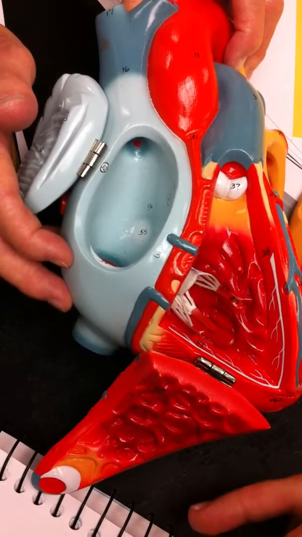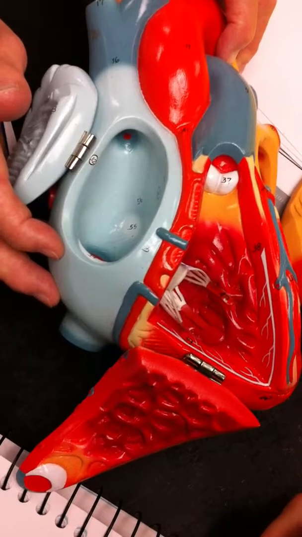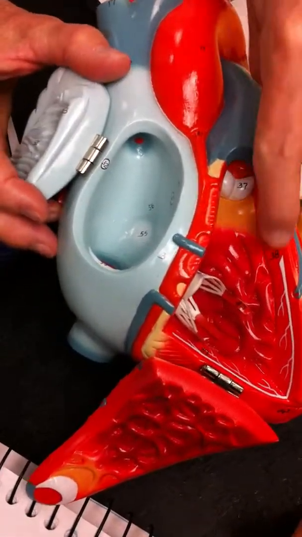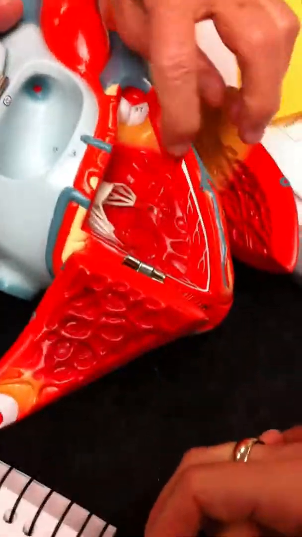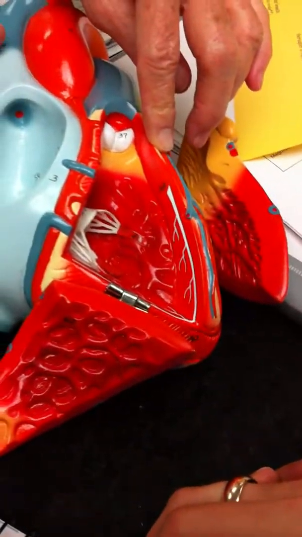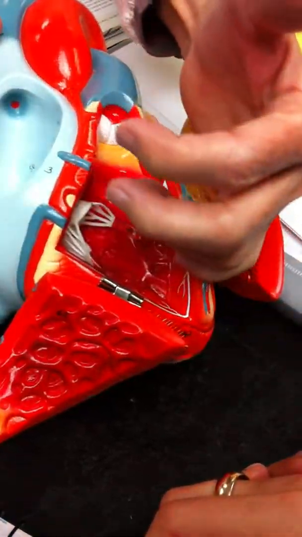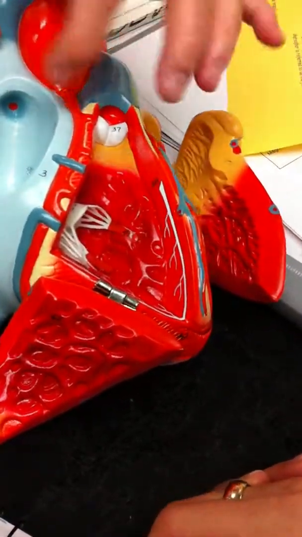What's 34 and 57? Valve. Okay, so it doesn't indicate it. But then you see the right and left bundles coming down the interventricular septum, and the Purkinje fibers that are down in the right ventricle.